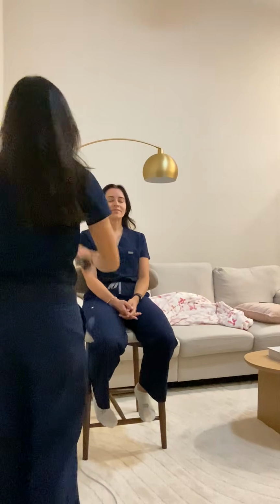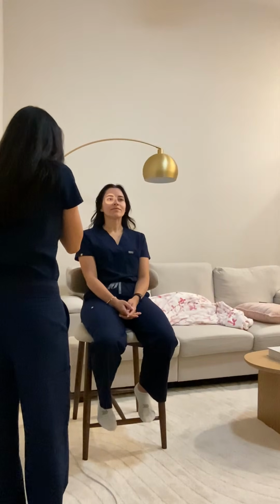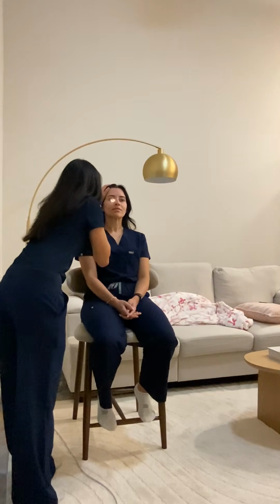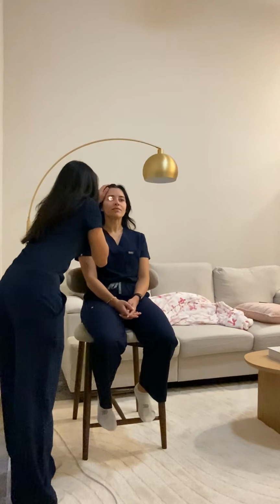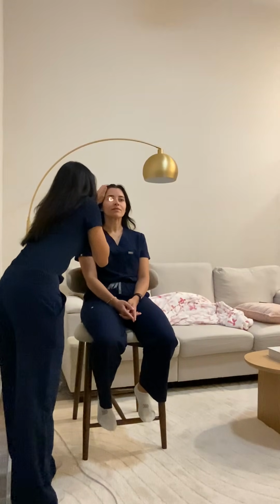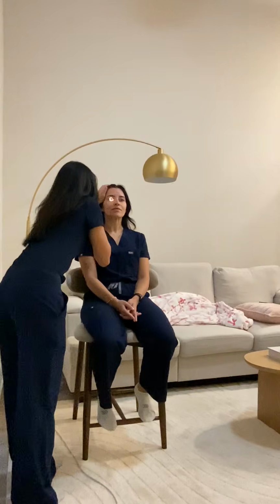And next I will do the same thing on the other side. I have found the red light reflex. I see the optic disc, the cup to disc ratio, as well as I'm able to visualize the retinal arteries and veins and condition.